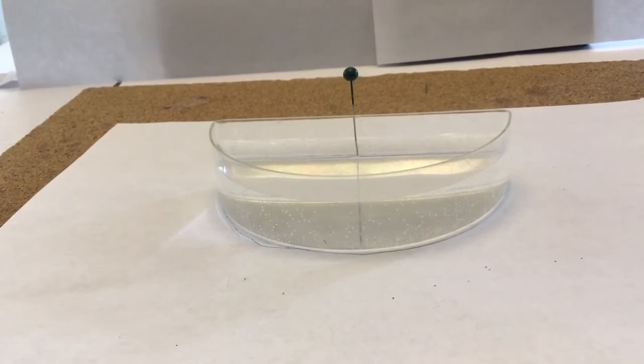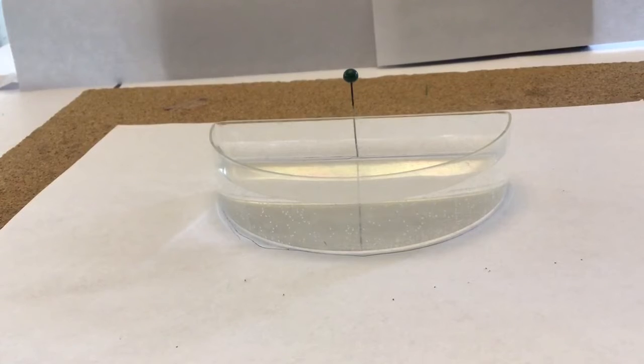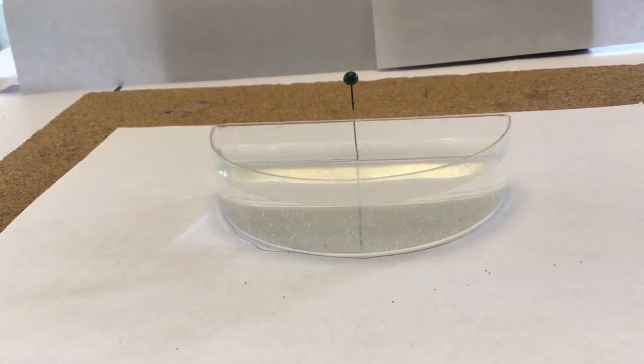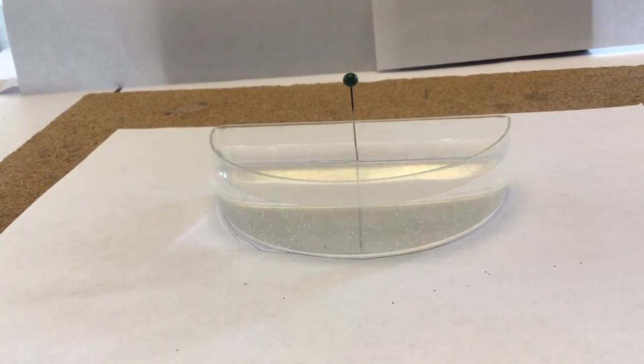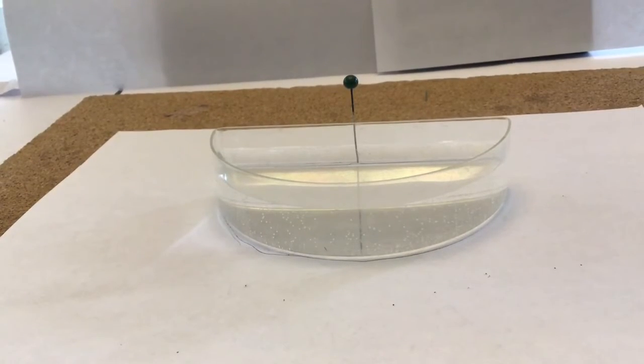And if you've ever done any diving, you go deep enough, you look up at the surface, you're going to see a very strange sight. You're going to see this phenomena called total internal reflection.